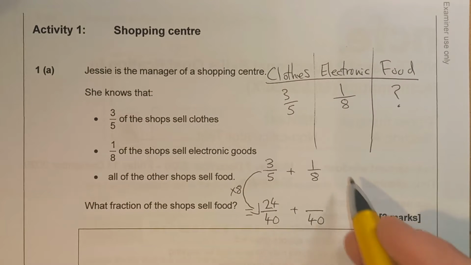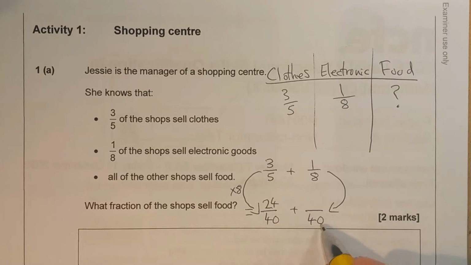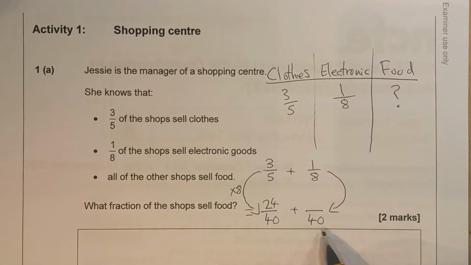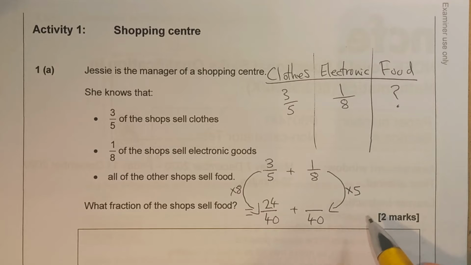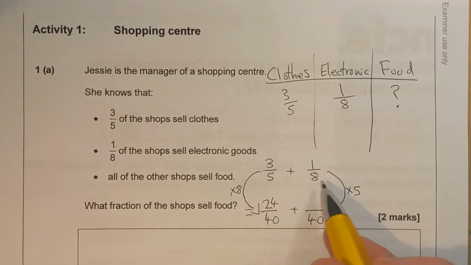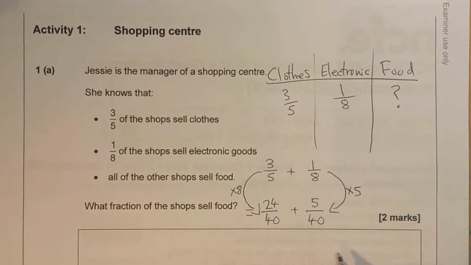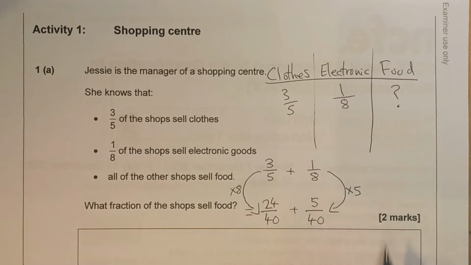So all we've done is rewrite this fraction as an equivalent fraction with a denominator of 40. Now, the second fraction can have a denominator of 40 again, because we multiplied the 5 times 8. So we know 8 goes into 40. How many times does 8 go into 40? Five times. So we need to multiply the numerator by 5. 1 times 5 is 5. So 5 over 40 is the same value as 1 over 8.